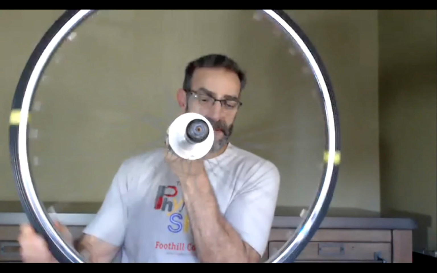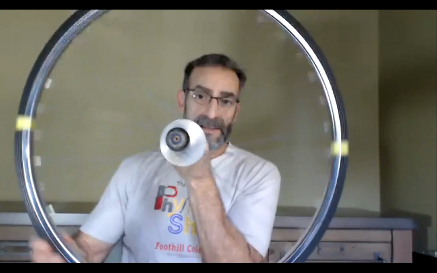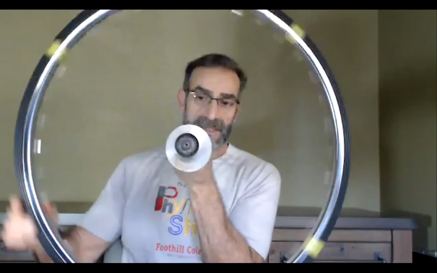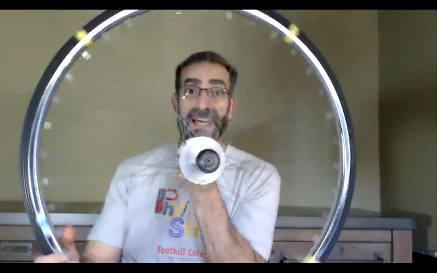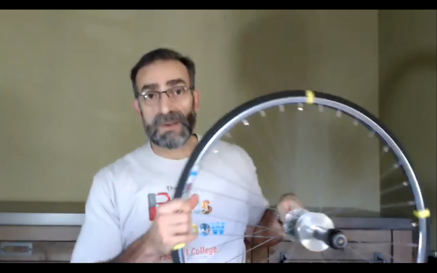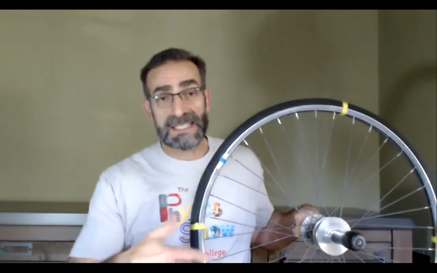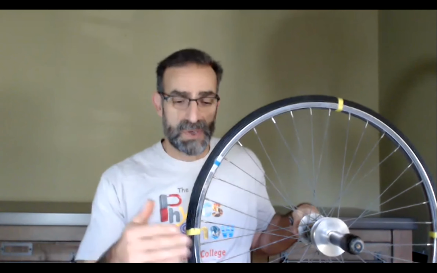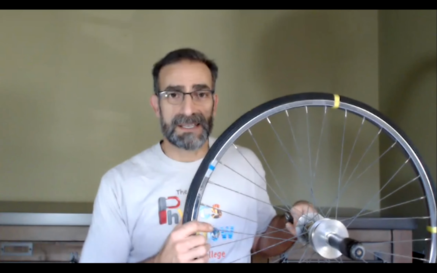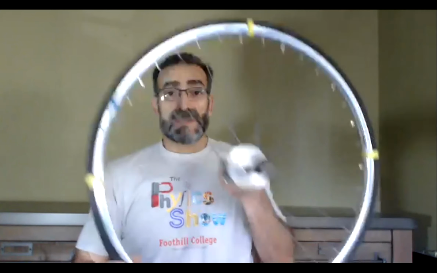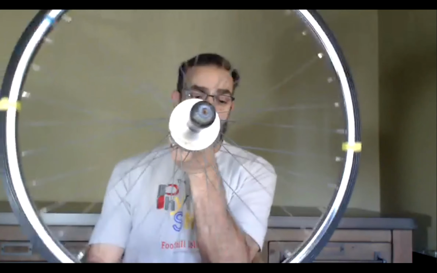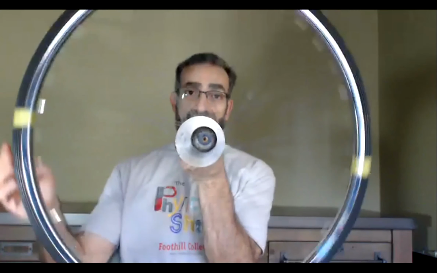So if I give it a spin, I can spin the wheel like this, right? And we know that quantities like velocity and acceleration have direction associated with them. Torque is a vector quantity. It has a direction associated with it also. So if I get this wheel spinning, it's got some angular velocity.